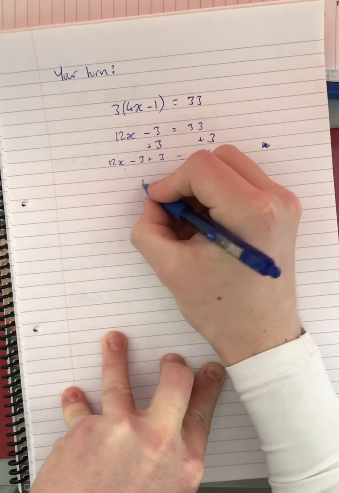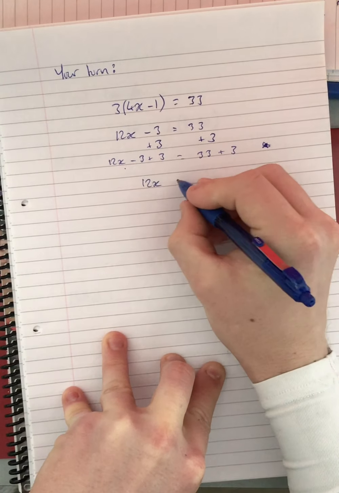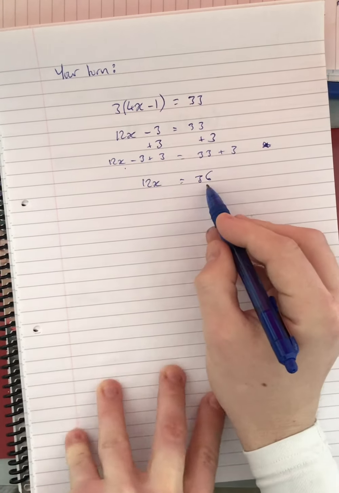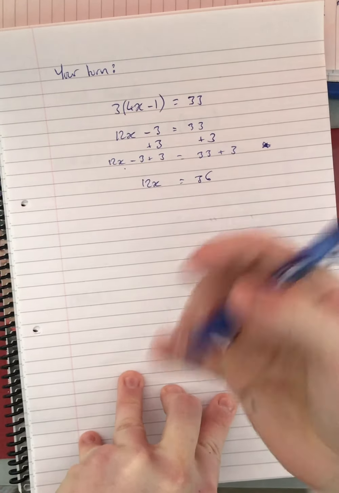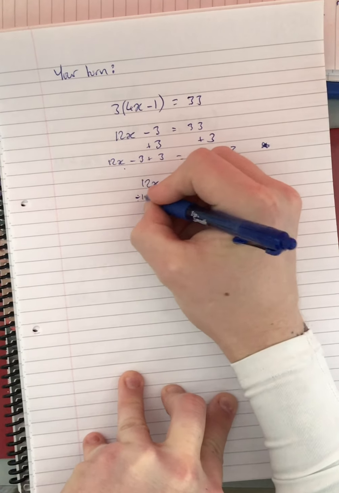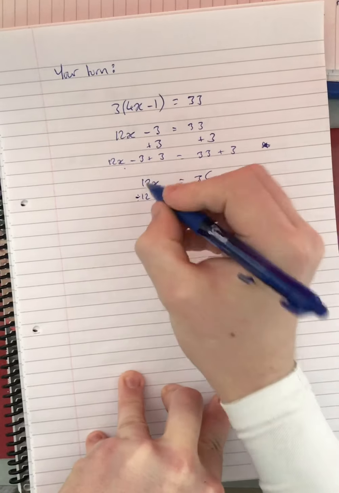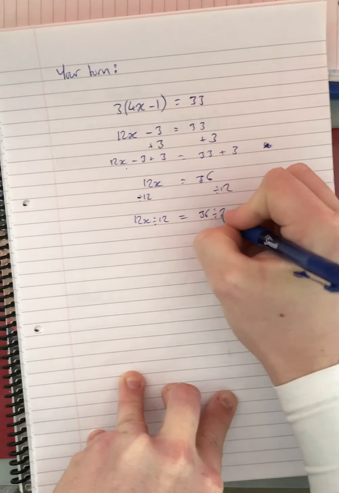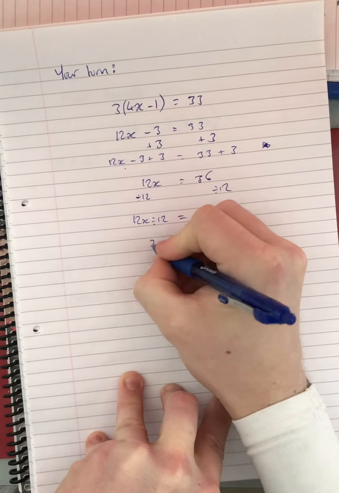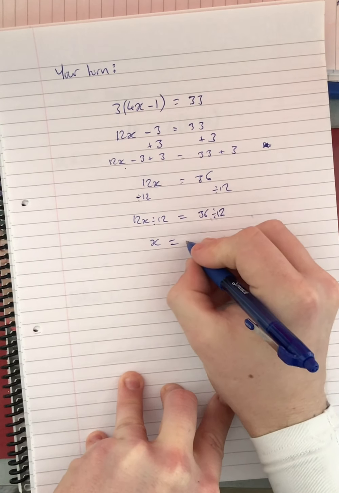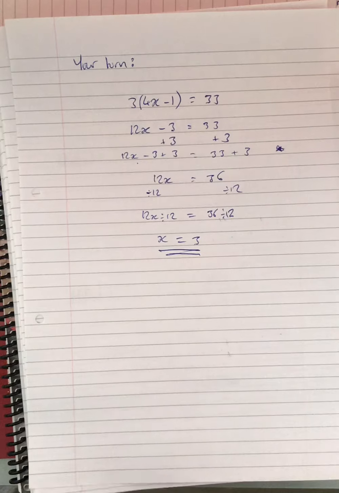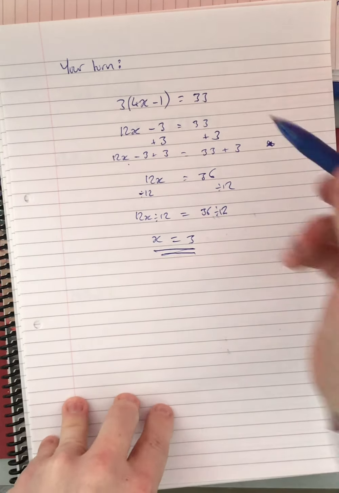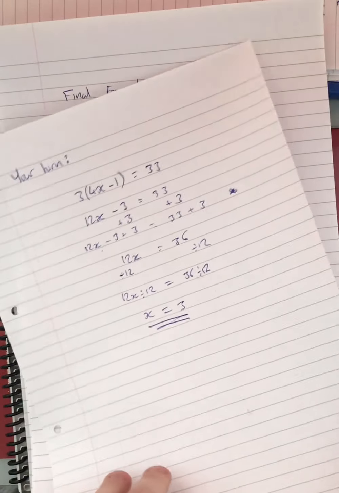12x take 3 add 3 is just 12x. 33 add 3 is 36. And again, we're left with 12x is equal to something. 12 times more x than what we actually want, so let's divide both sides by 12. So we're going to get x is equal to 3. That's what you should have got, guys. Okay? And make sure to message me if you're having any problems with this question.